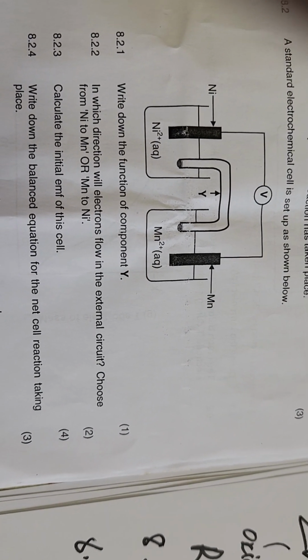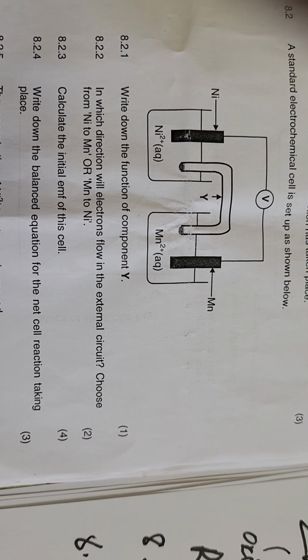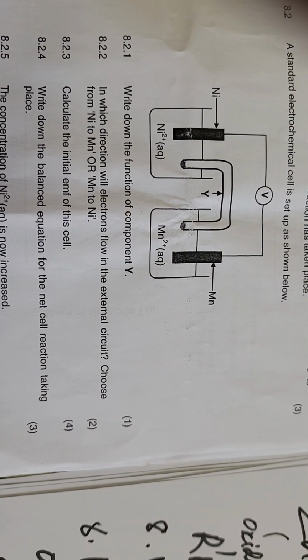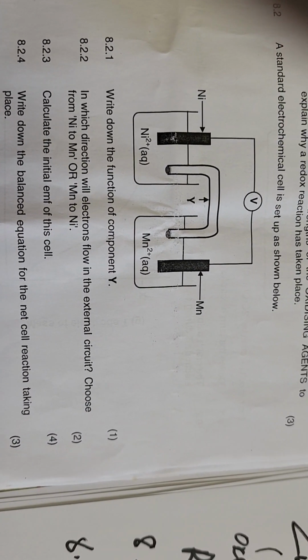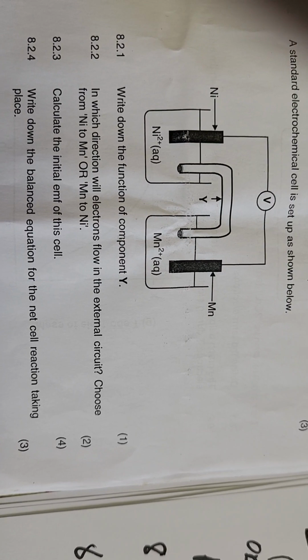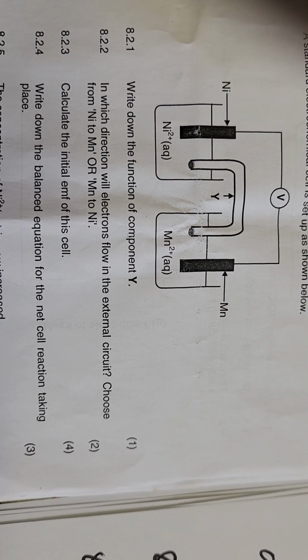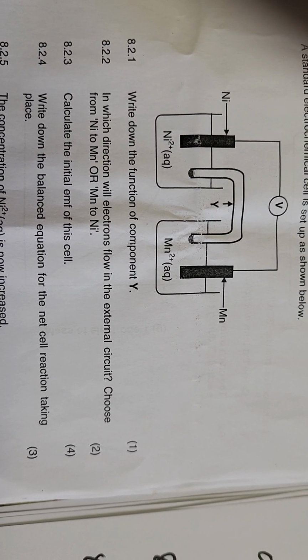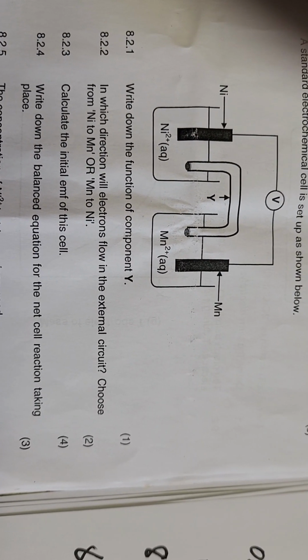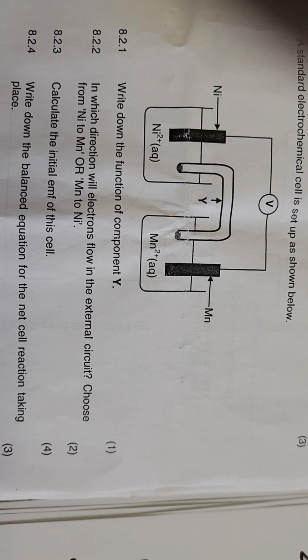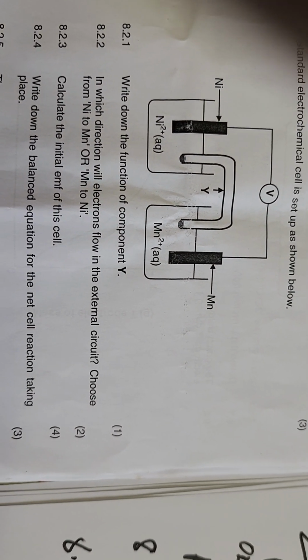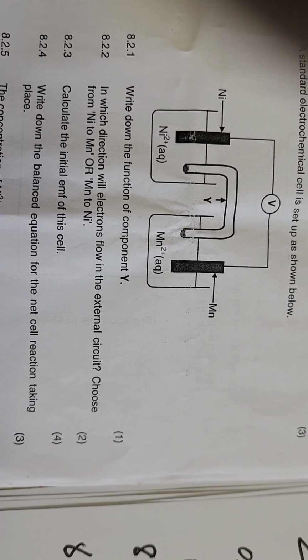Welcome back. We are still on the galvanic cell. This galvanic cell here is set up as shown below. We have nickel and manganese here. We go to the table of reduction potential. We analyze the cell before we can answer the questions. Let's see what we see in the cell.